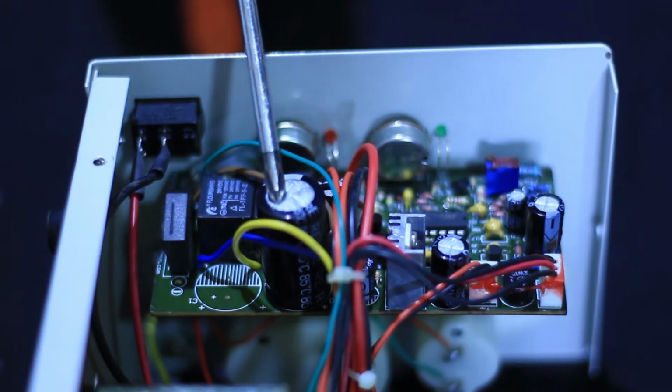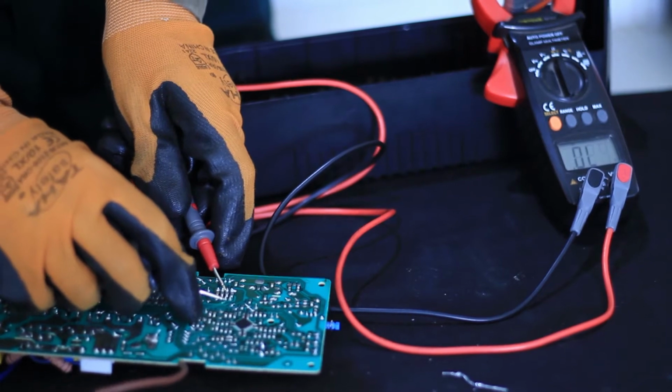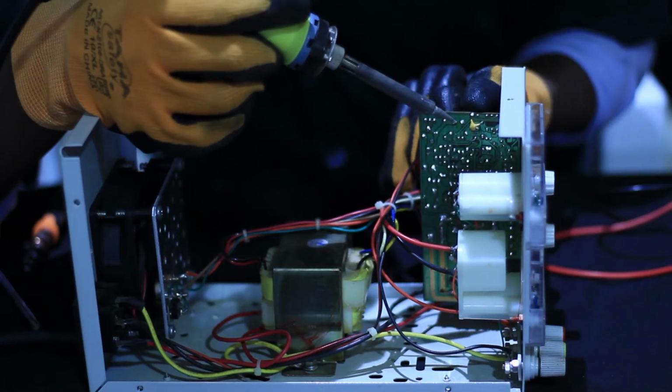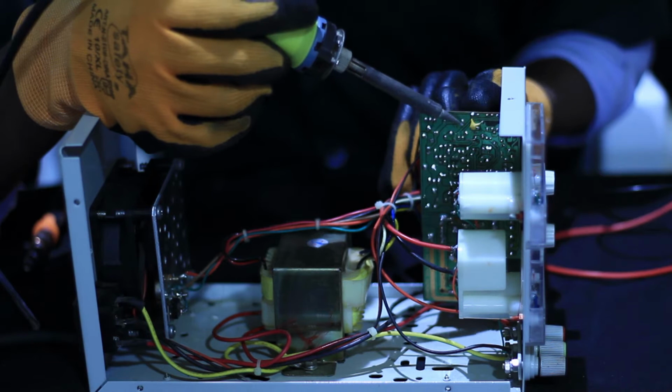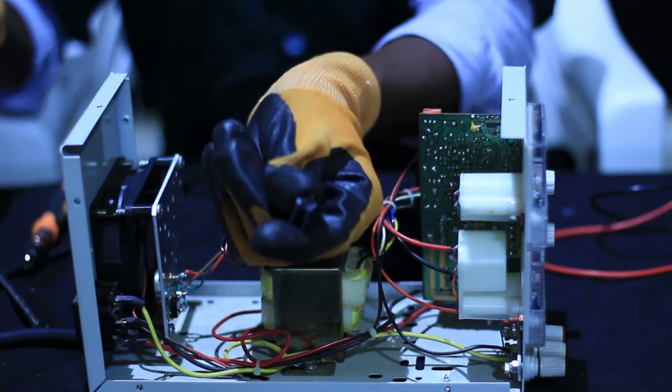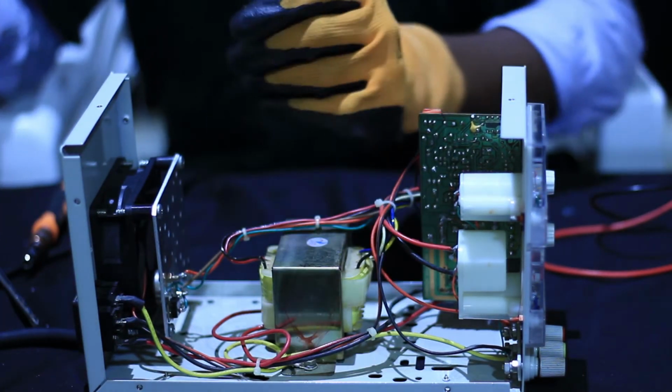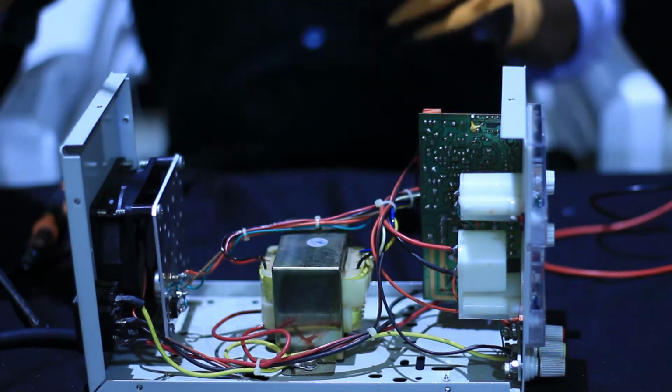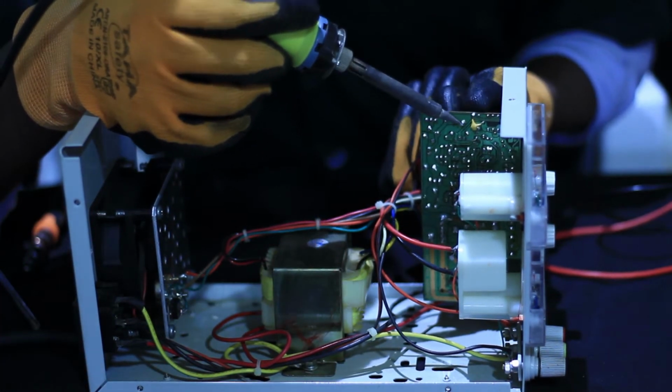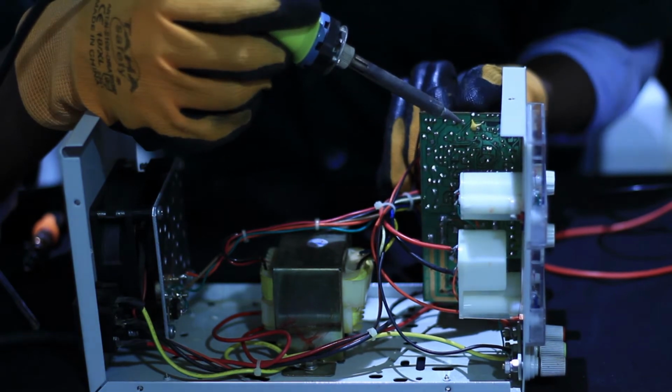As you can see, this main capacitor, you have to test it by the use of this digital multimeter to make sure it's working properly. When it's not responding, as you can see, you have to replace it using the tips of soldering and desoldering, according to the corresponding capacitor.